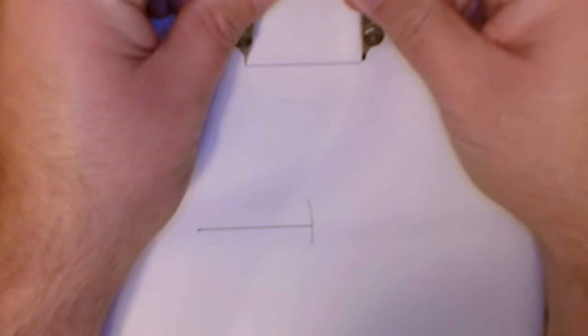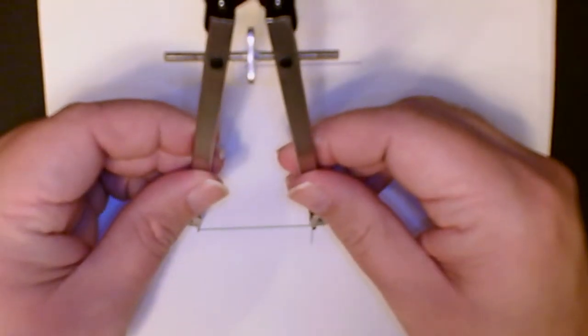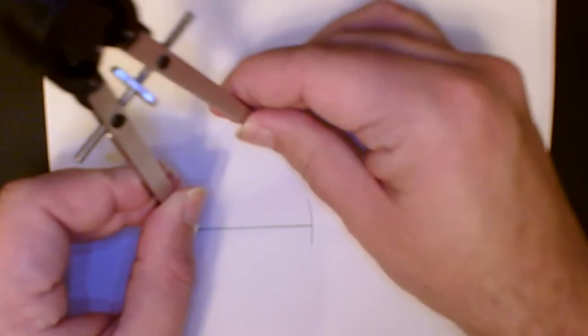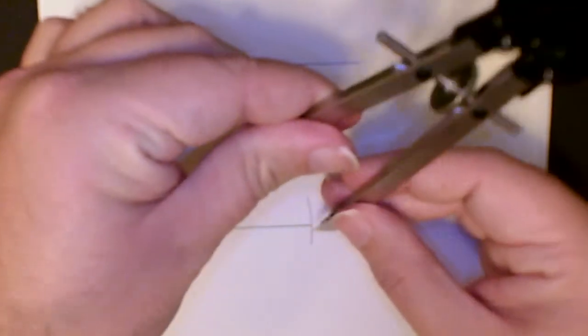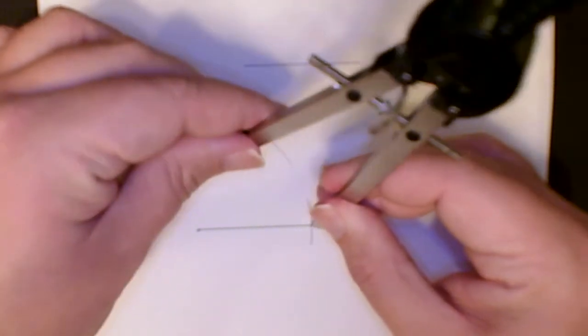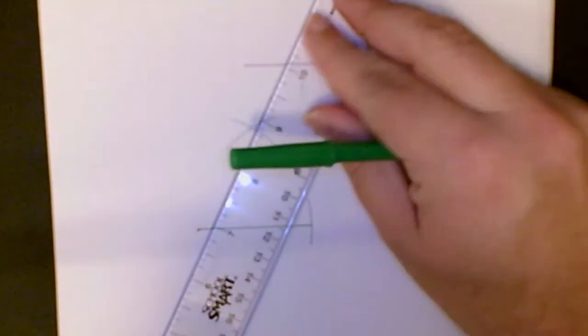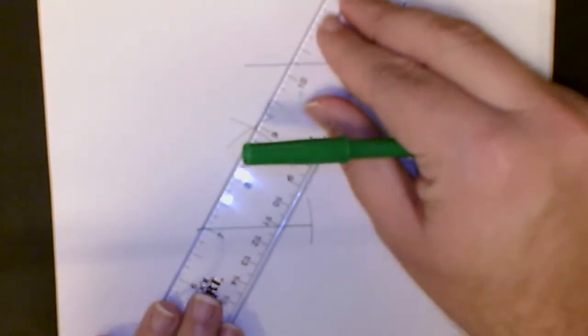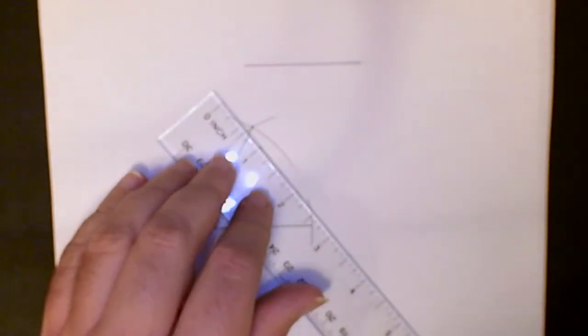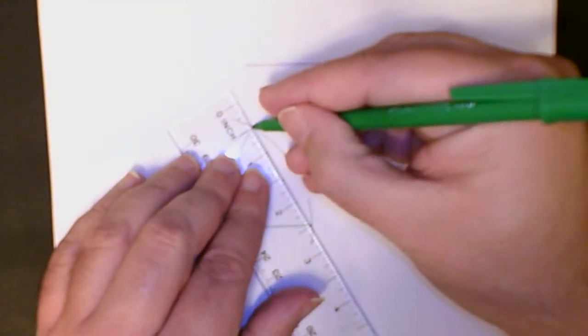Then, making sure we still have the same width, make an arc from both points, and connect them both. And we have our equilateral triangle. All three sides are the same length.